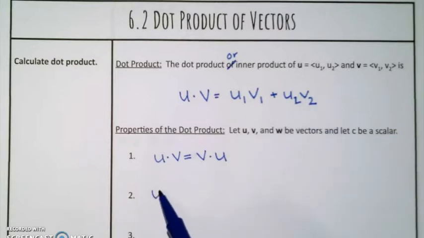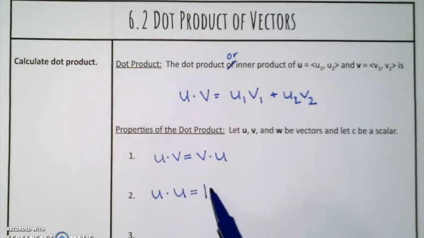And then if we have u dot u, that's the same as if we take the magnitude of u squared. The third property is if we have 0, or the 0 vector, times another vector, we will end up with 0 the scalar.